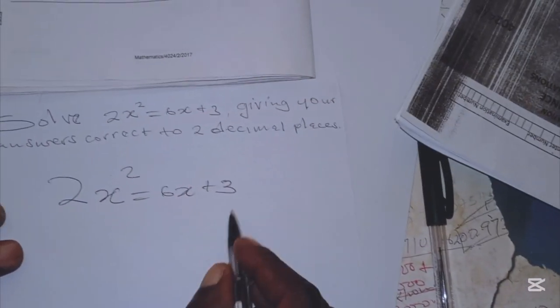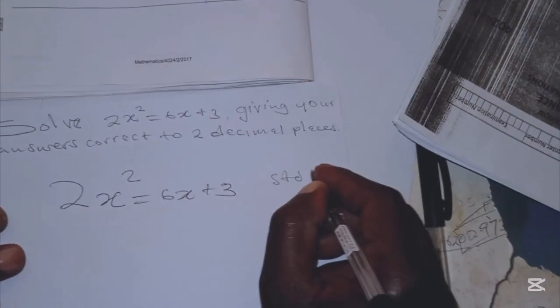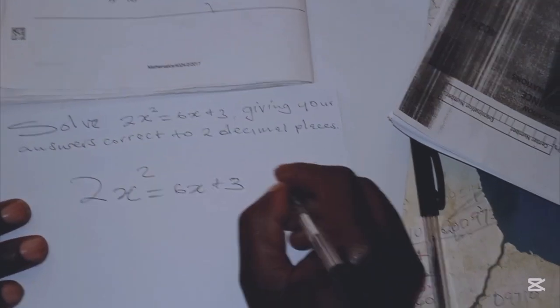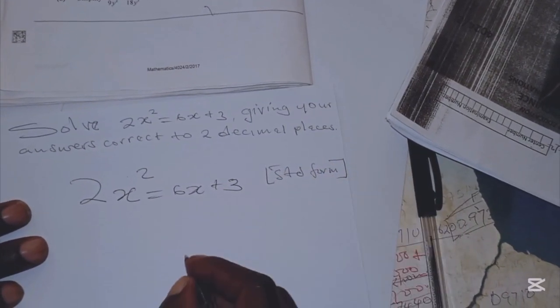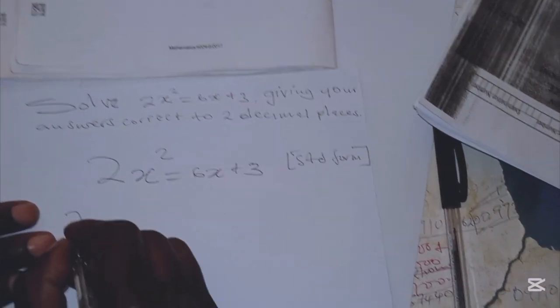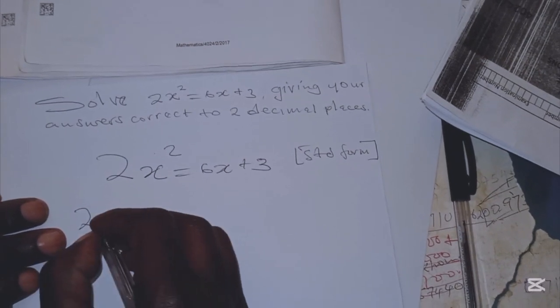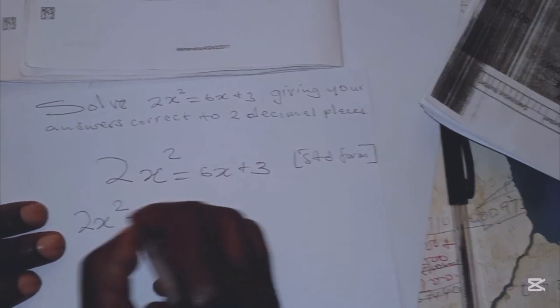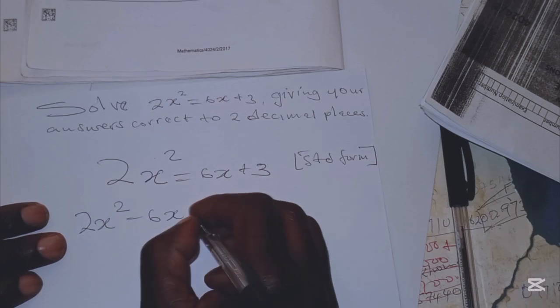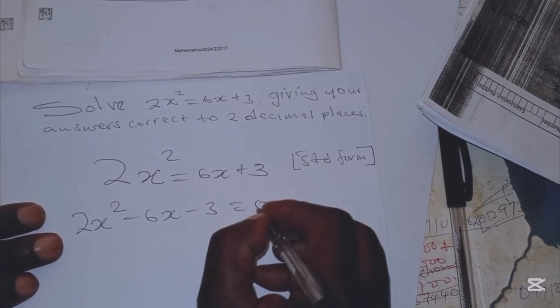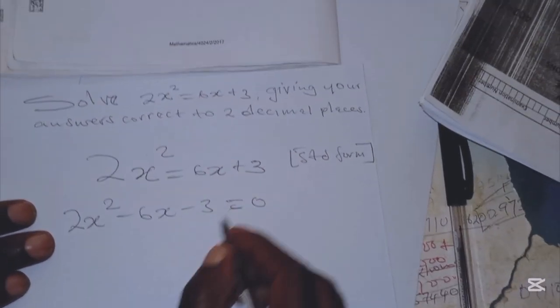You have to write this one in standard form. When I say standard form, I should write it in explicit form, meaning that this goes there, becomes a negative, this becomes also a negative, equals to 0. So this one is now standard form.